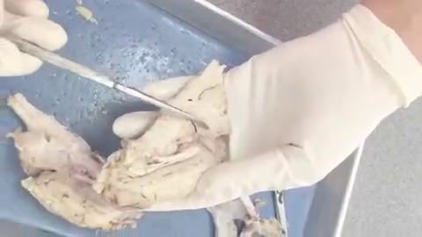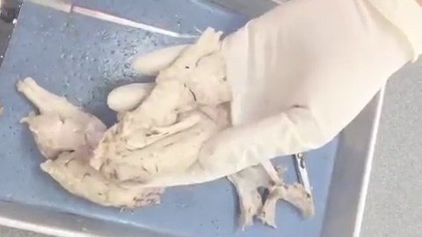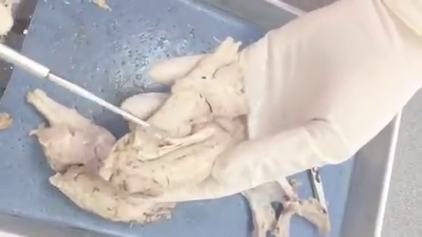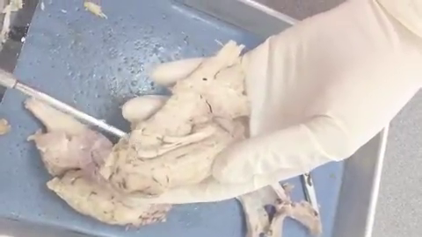Right here is the cerebellum, which controls balance and coordination. It's very tree-like. This white portion here is the corpus callosum, which just connects the two hemispheres together.